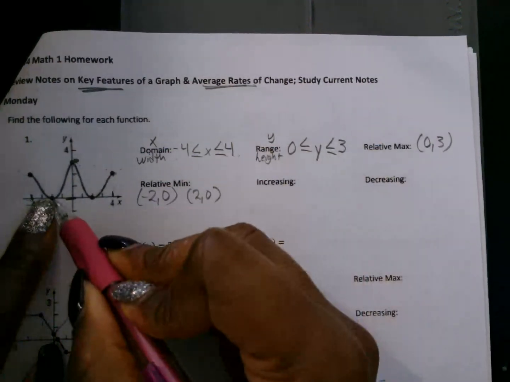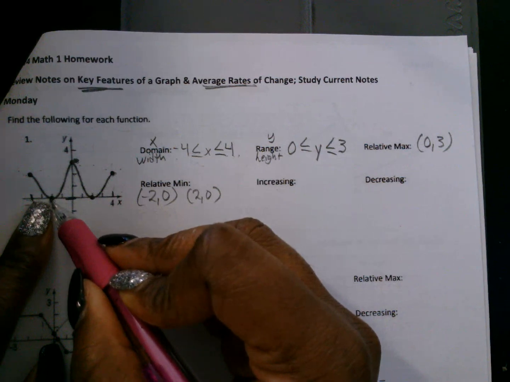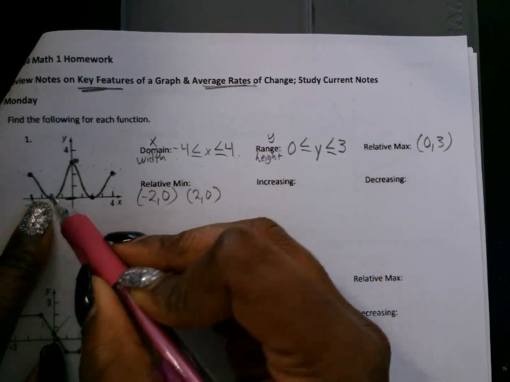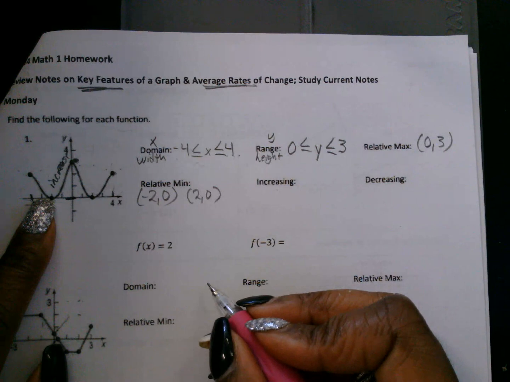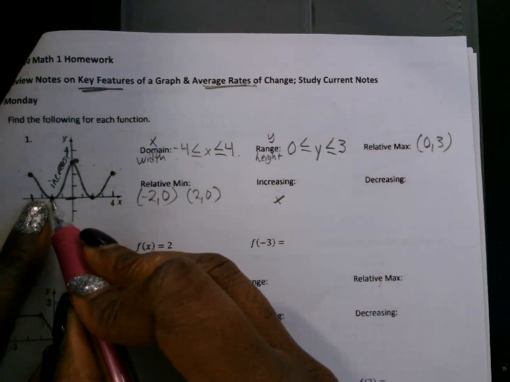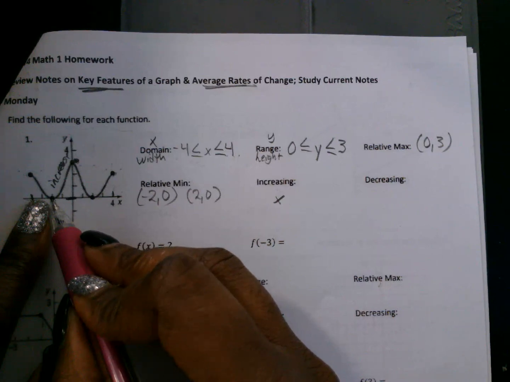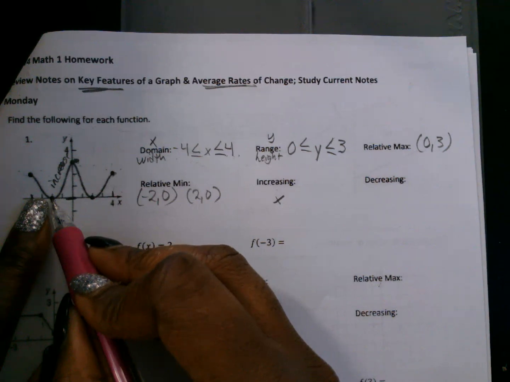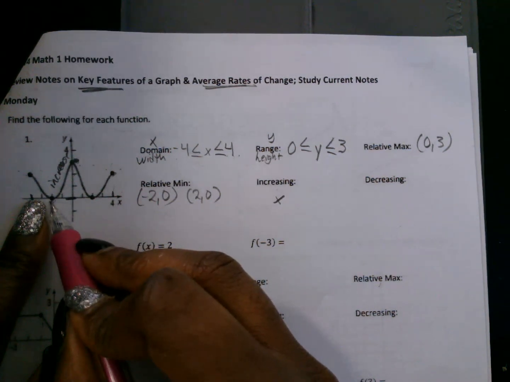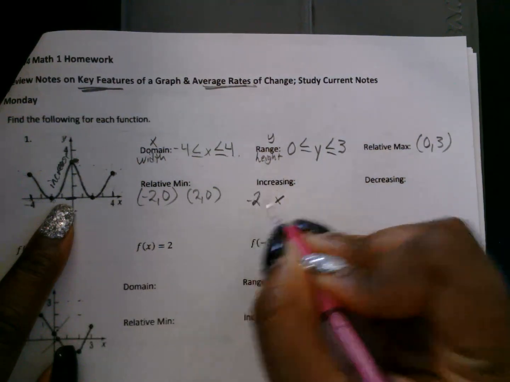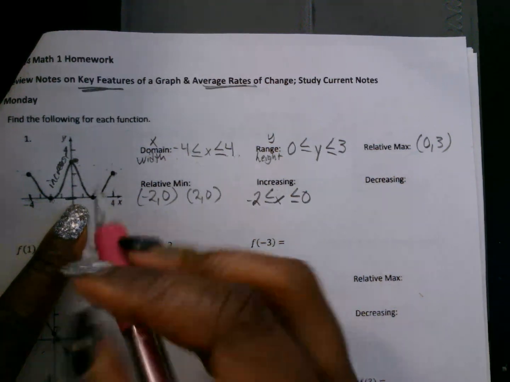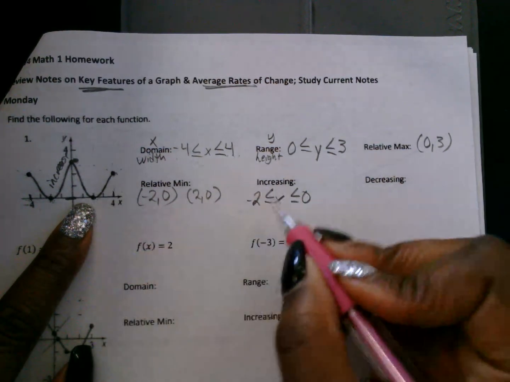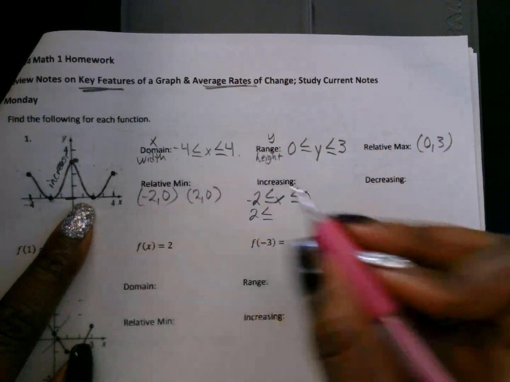Now, increasing. Where is it increasing? It's increasing from here to here. This is where it's increasing. Put x in the middle. It's increasing from where x is -2 to where x is 0. It's also increasing from where x is 2 to where x is 4.